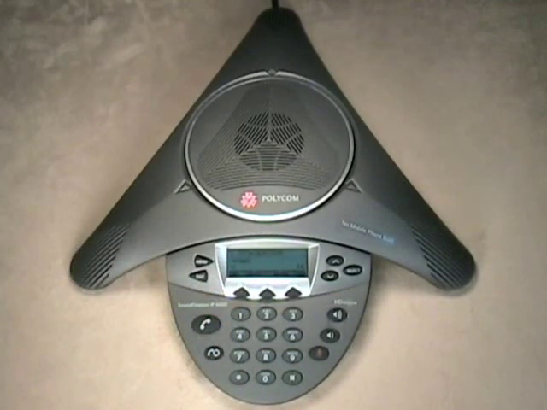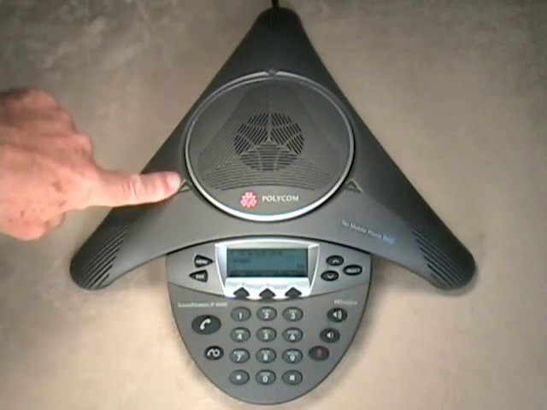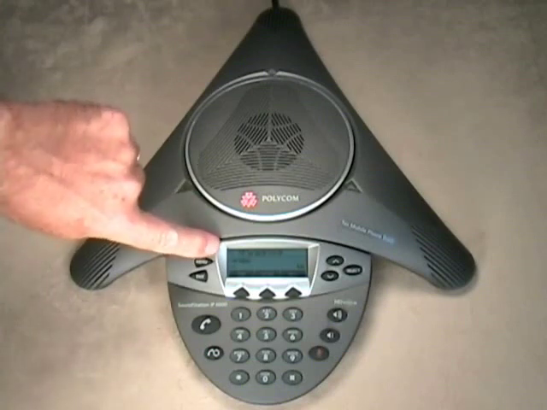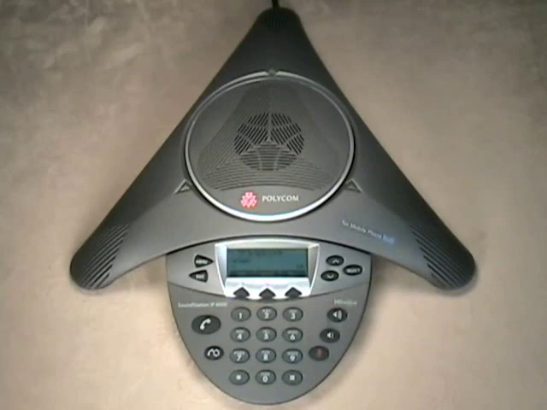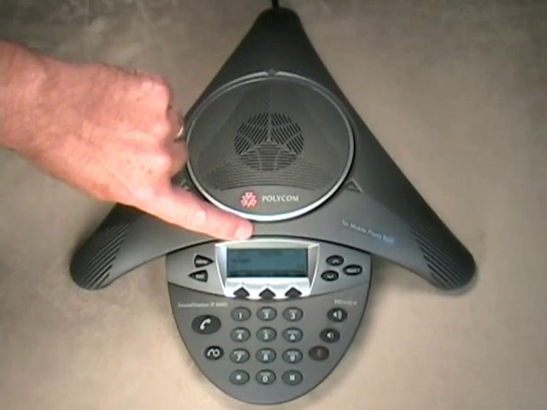Polycom IP4000 and IP6000 conference phones are capable of handling multiple calls. With a call active on this phone, green indicator, a light at the top of the phone, display showing the extension that I'm talking to. If I place another call to the phone, you'll hear an audible call waiting indicator and a display change to show who's calling.